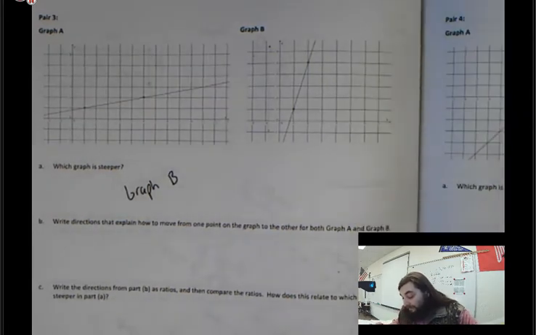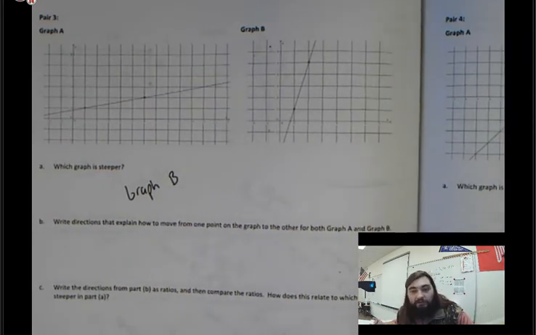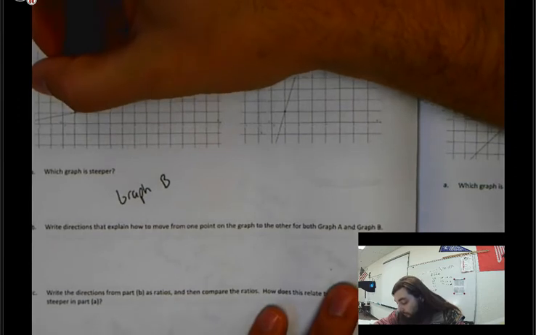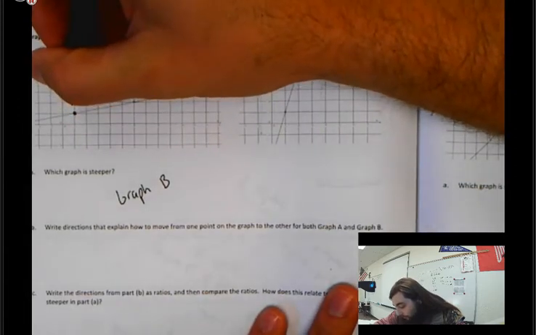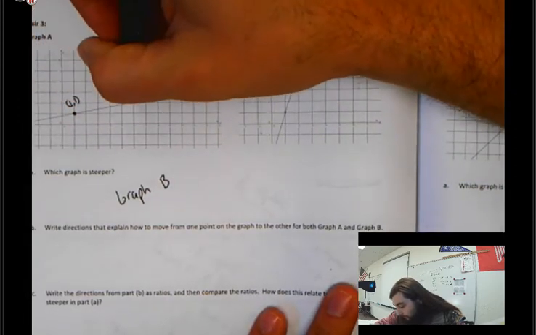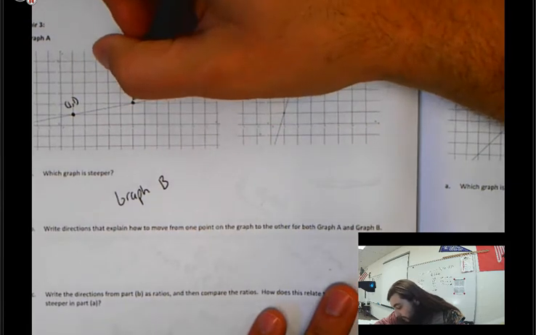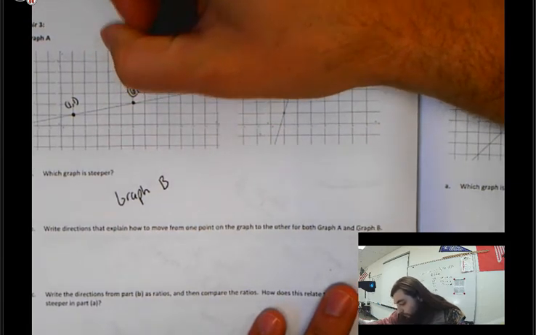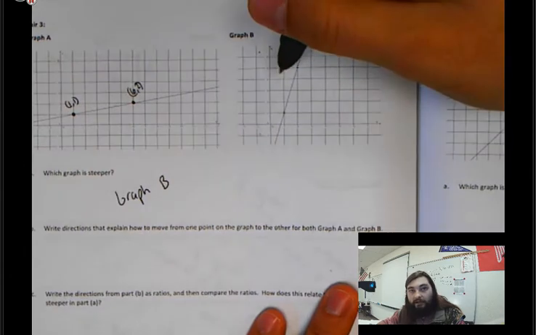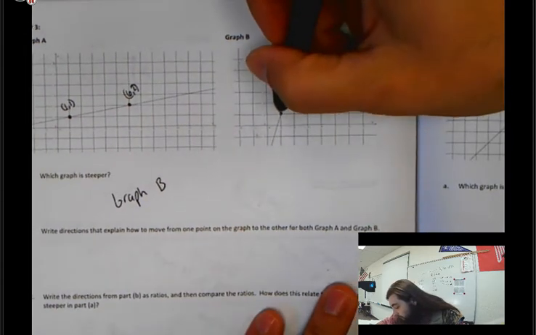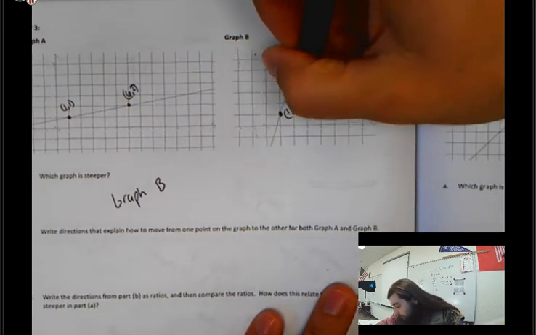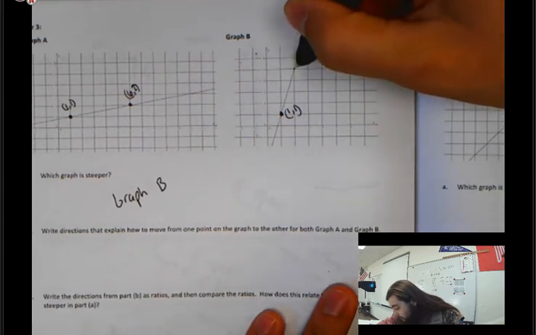Part B asks us, again, to write directions to determine how you get from one point to the next point on this line that has been graphed on a coordinate plane. Here they give us two points, at (1, 1) and then a point here at (6, 2). Taking a look at graph B really quickly, we've got a point at (1, 1) as well, and then a point here at (2, 5).